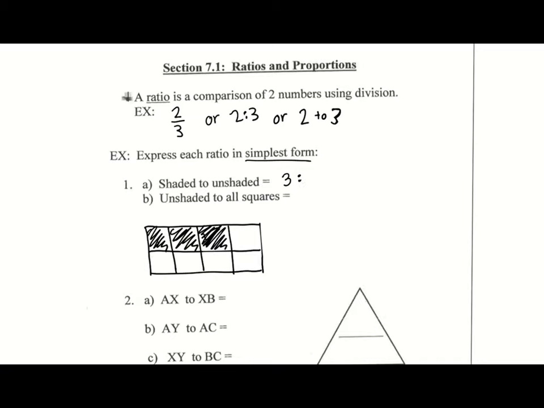to every unshaded, we have 1, 2, 3, 4, 5. That would be 3 to 5. I can write it as this fraction, or 3 to 5 like this. If I write it like this, I can type in my calculator, hit math, enter, and see if it's simplified. And 3 over 5 can't get any smaller, so that is its simplest form.